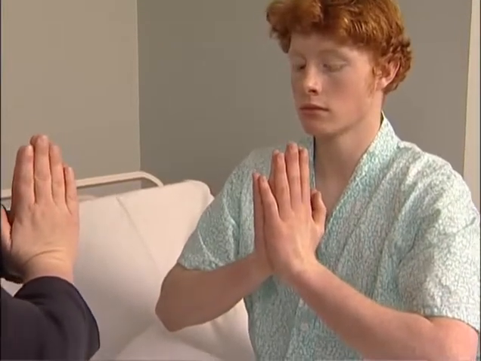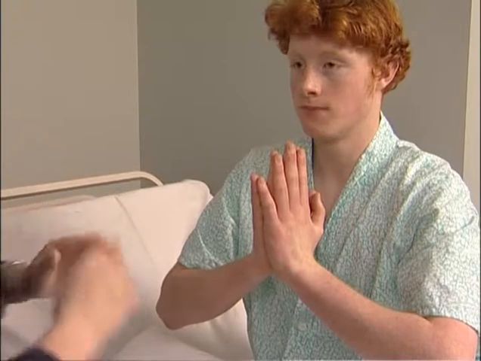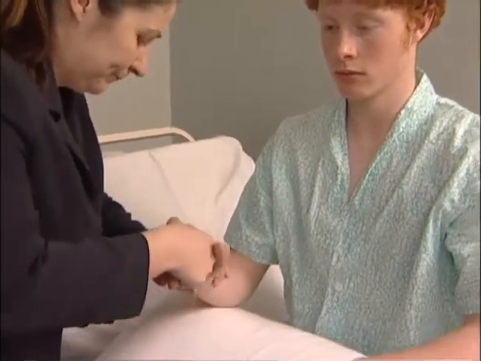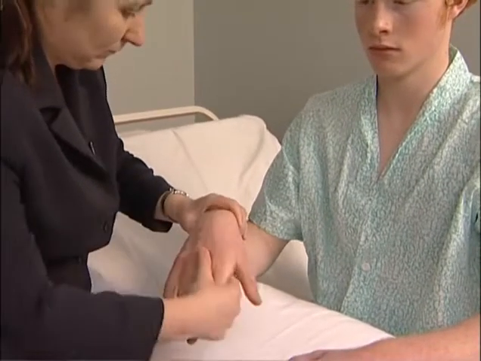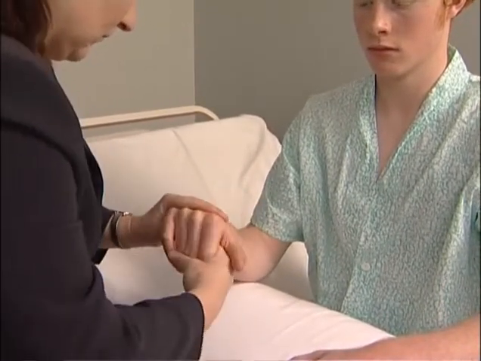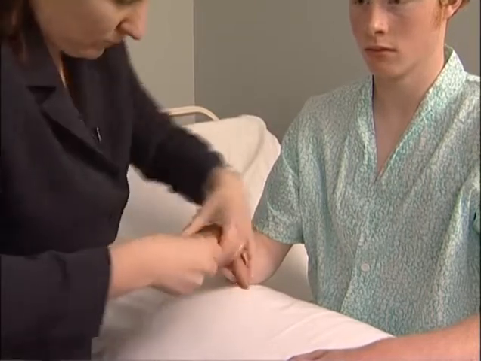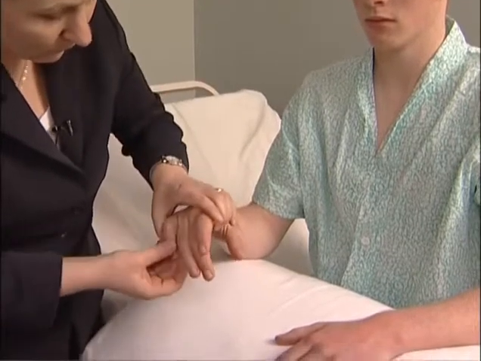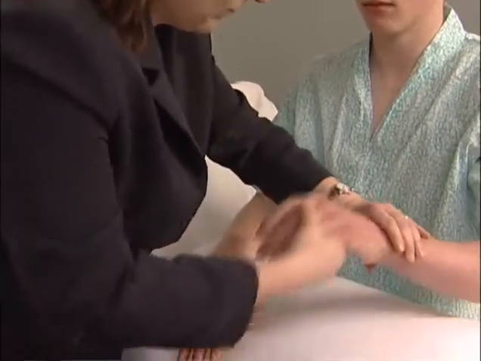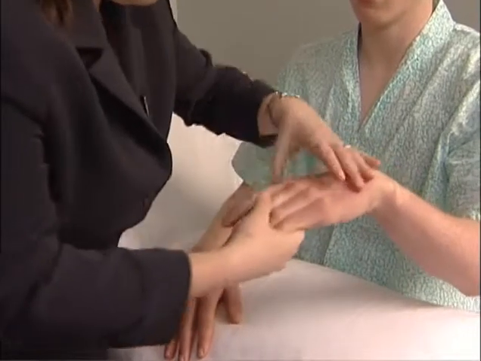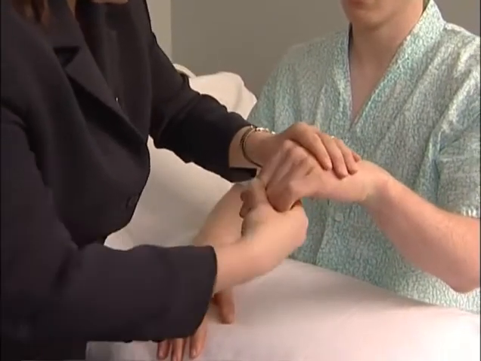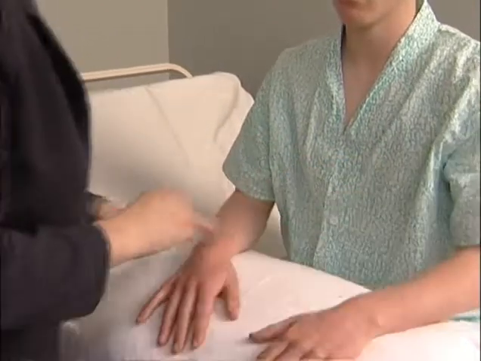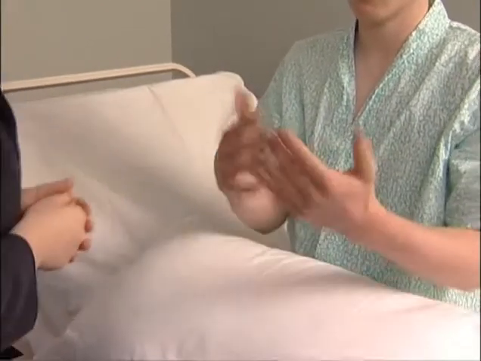Now test active movements of the hands and wrists. Okay, and that's fine. First, wrist flexion and extension. Now go on to thumb movements. Test extension first. Turn your hands over for me.